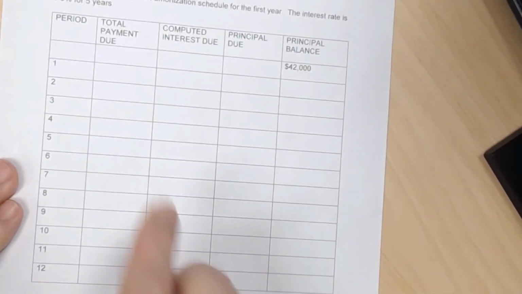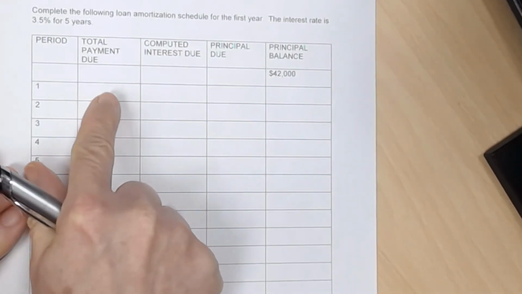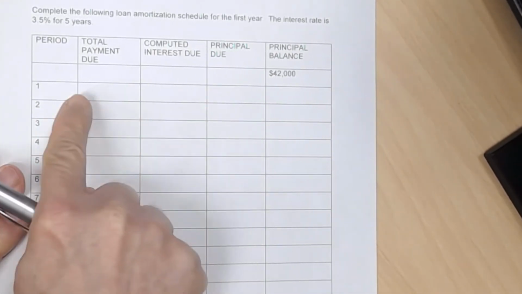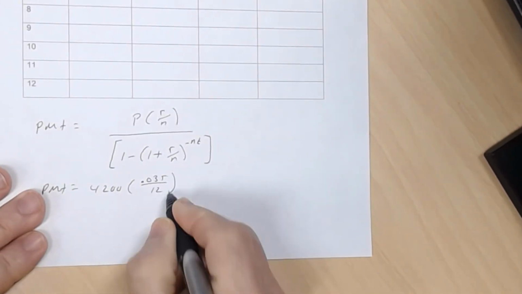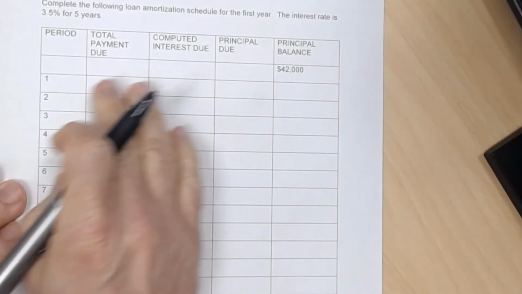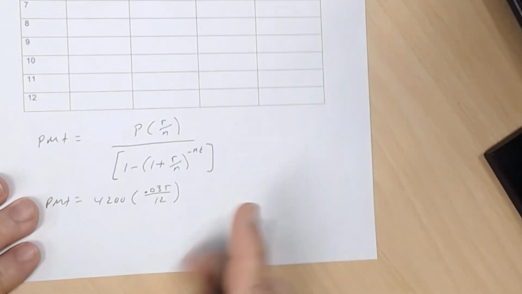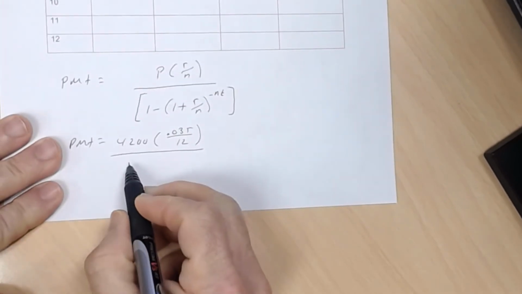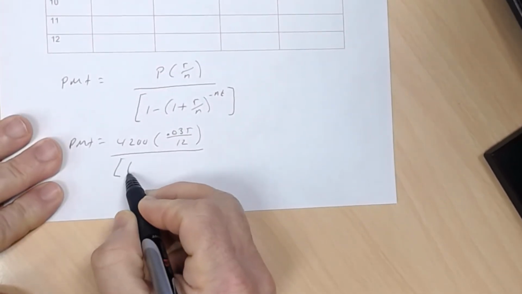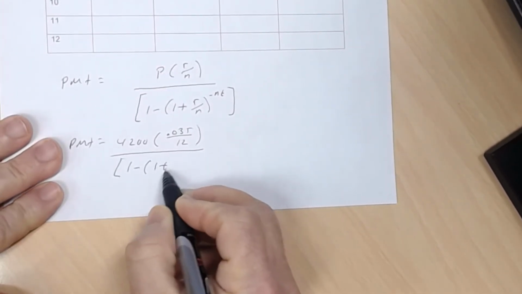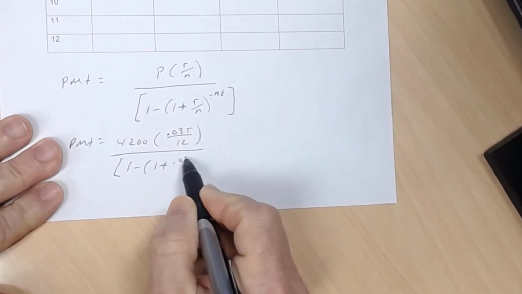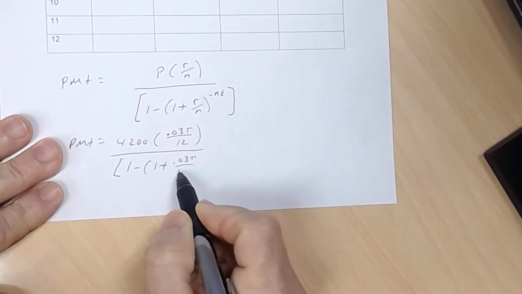Remember, these are in months, so n is monthly here. There are 12 months in a year, so n is 12. Your payments are per month. Divided by bracket 1 minus parentheses 1 plus the rate, 0.035, divided by n, which is 12.